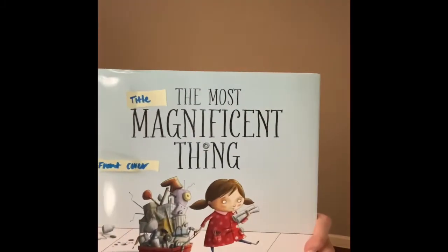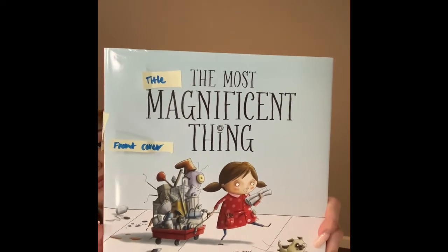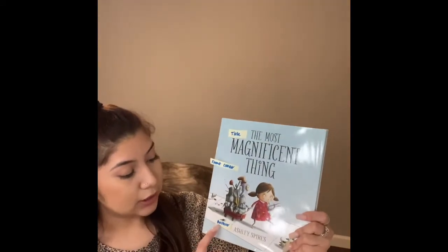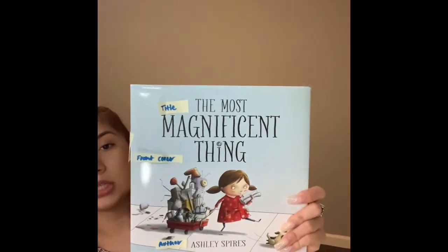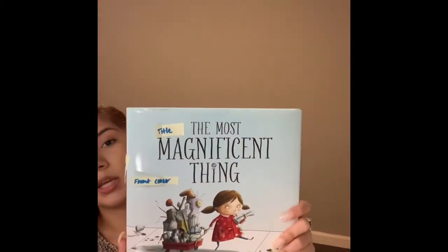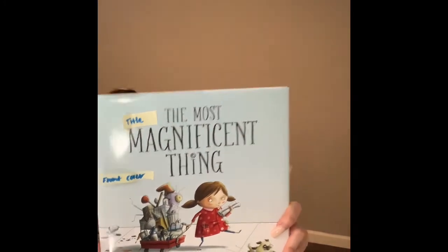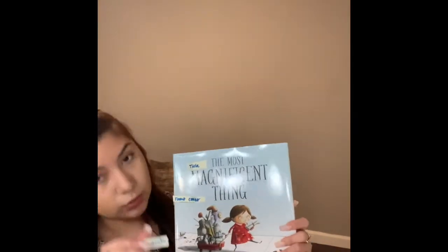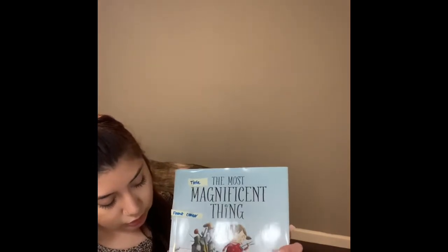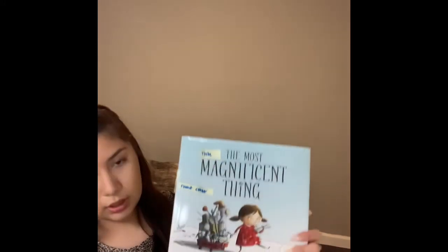Now, do y'all notice something about this book? There's only one name. So that means that the same person that wrote the book, which is the author, is the same person that drew the pictures. Now, what do we call the person that draws the pictures in a book? The illustrator. So we're just gonna take our little sticky note and we're gonna label it right there too, right next to the name and under author.